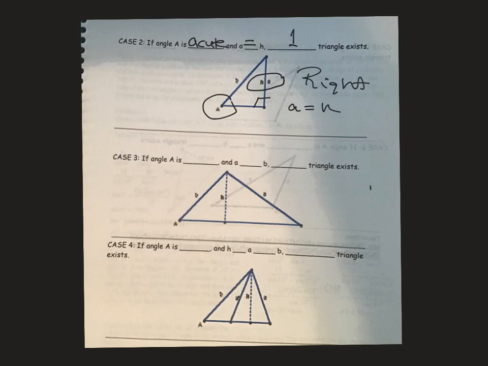Okay, let's go to case 3. We're always going to start with angle A. And I should tell you this just to make sure you understand: the ambiguous case comes from the side-side-angle. Side-side-angle equals ambiguous. We're never going to have an angle-side-side. We're not going to talk about it. We don't put the letters in that order.